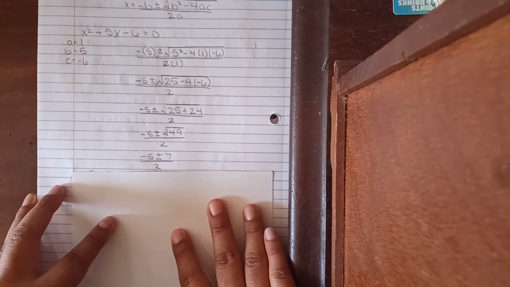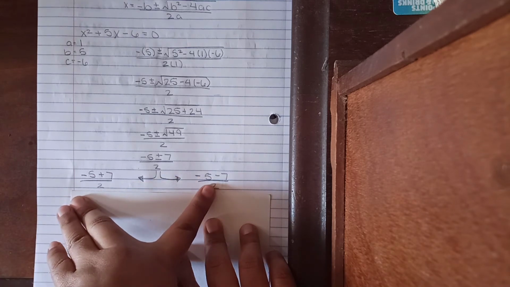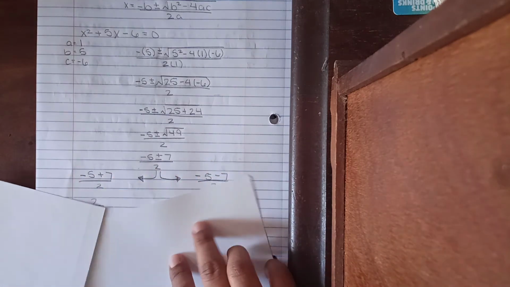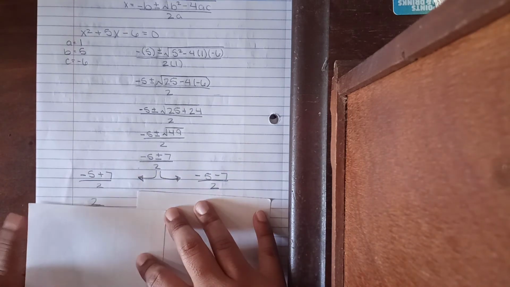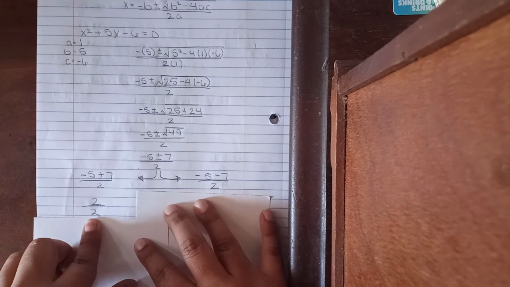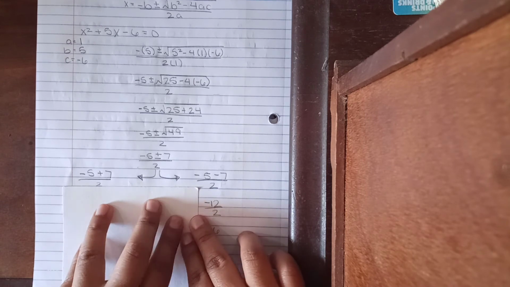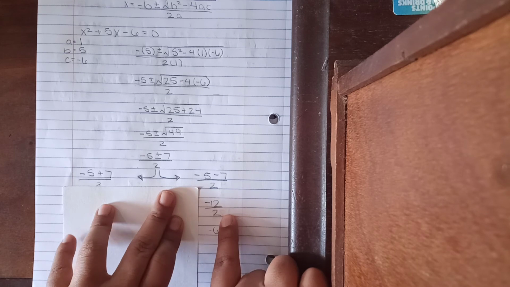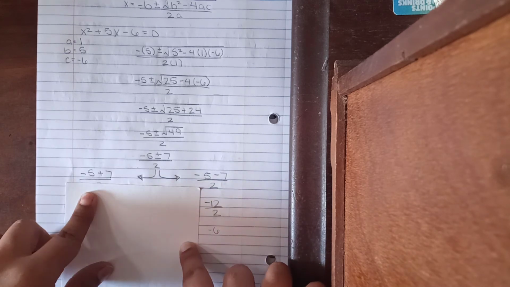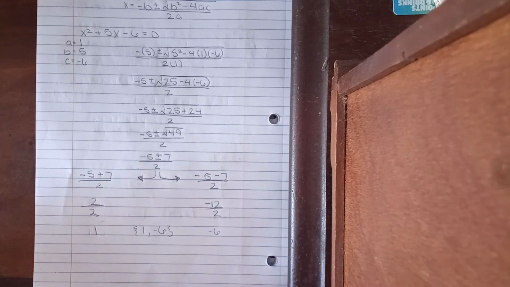Now we will split the 2. So we'll have negative 5 plus 7 over 2 and negative 5 minus 7 over 2. Negative 5 plus 7 leaves us with 2 over 2, and 2 divided by 2 is 1. And over here, we have negative 5 minus 7 is negative 12 over 2, which will then give us negative 6. So our two numbers for this equation are 1 and negative 6. And that is the end of our equation.